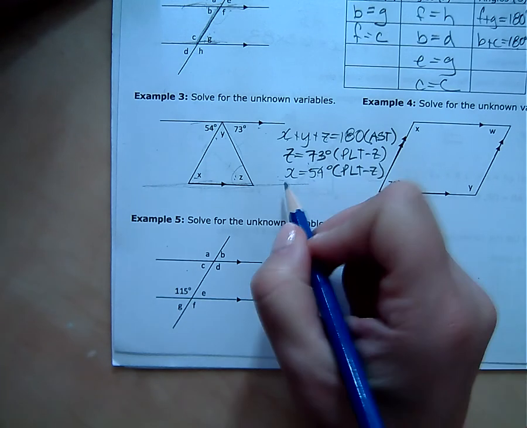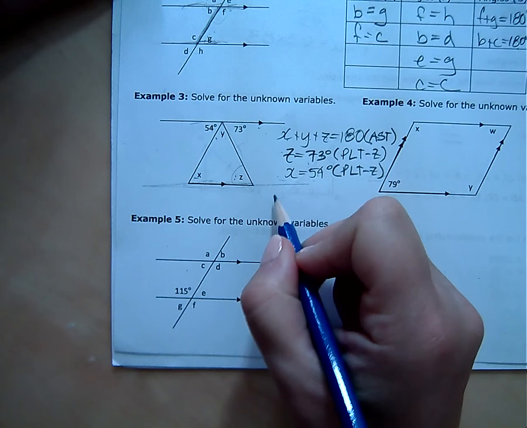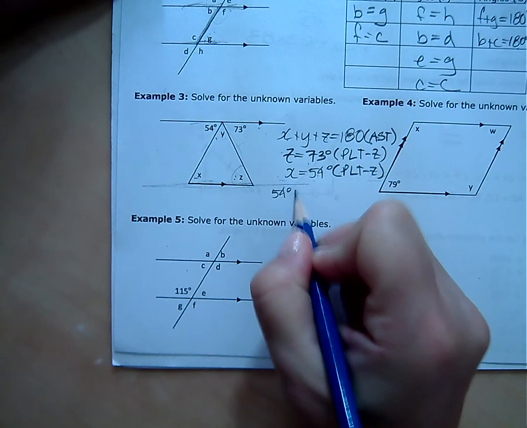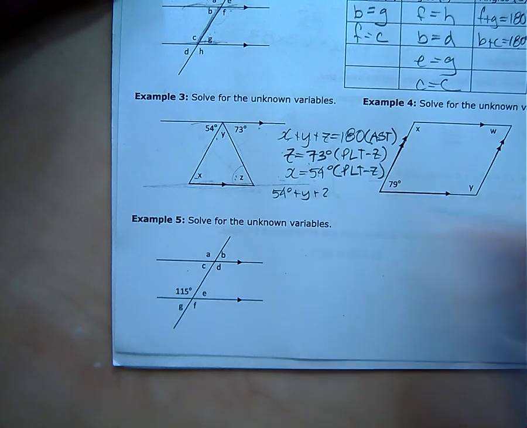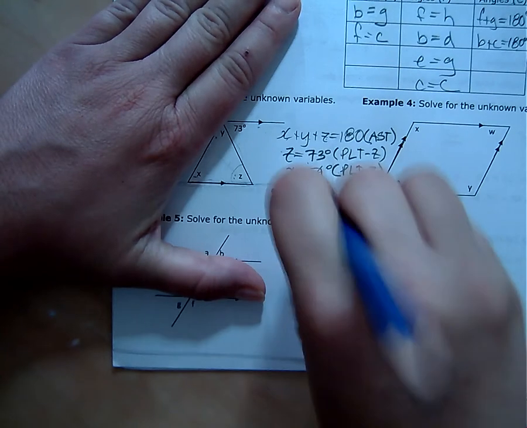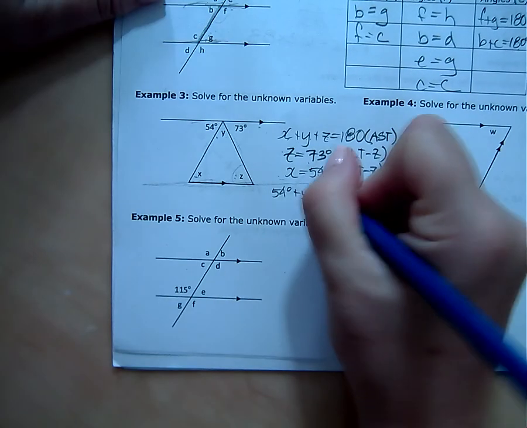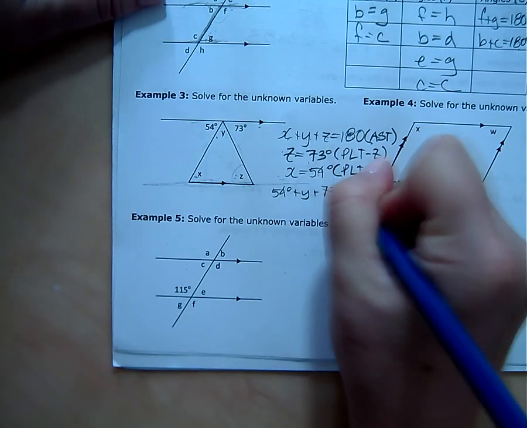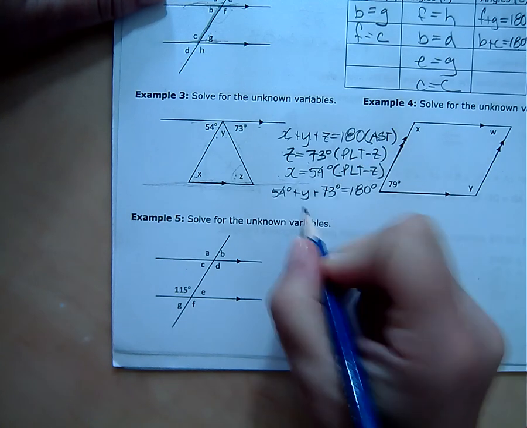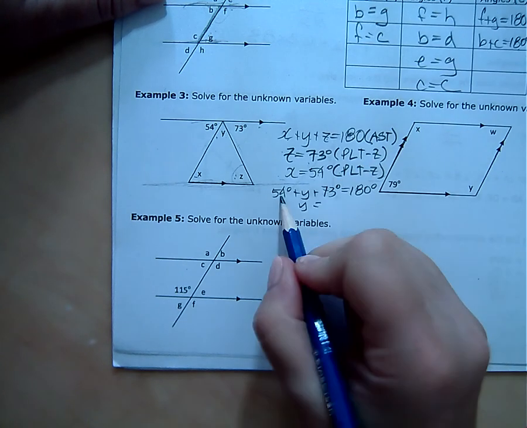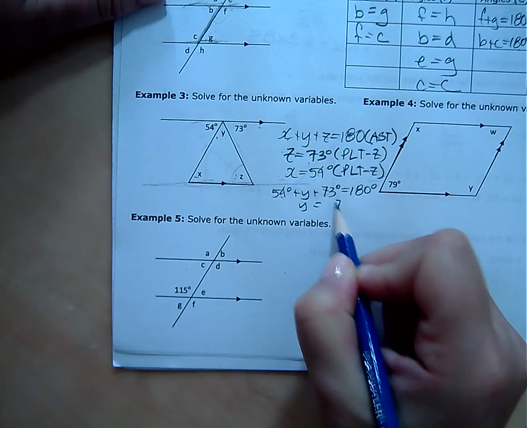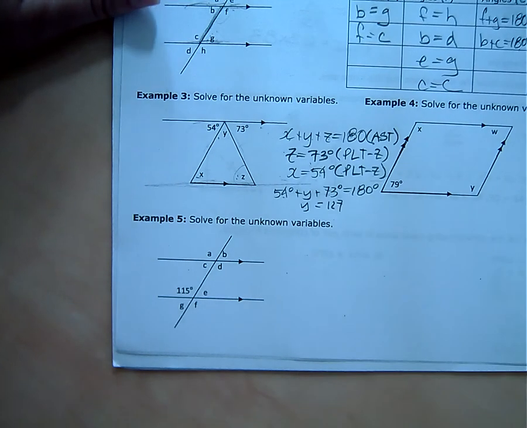So now what we're going to do is we're going to sub these two into here. So I have 54 plus y plus, oops, not z, 73 equals 180. Maybe you're faster than me. You can just go ahead and solve it. So this plus this is 127.